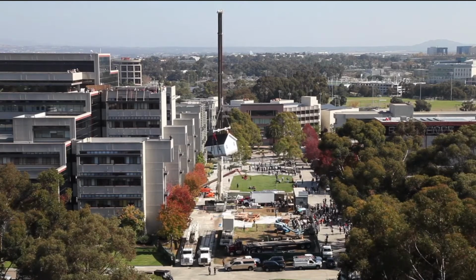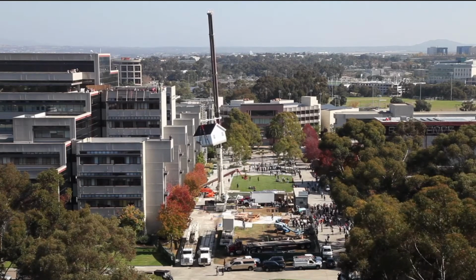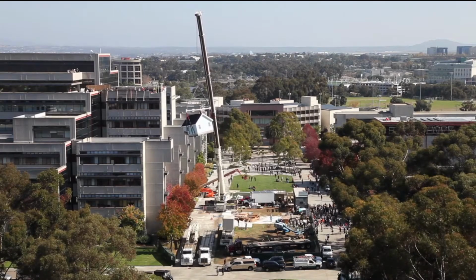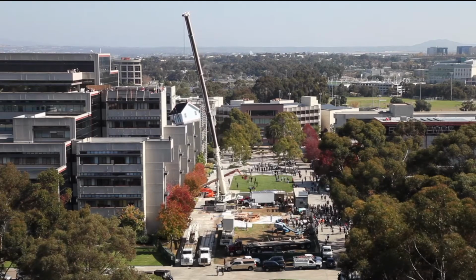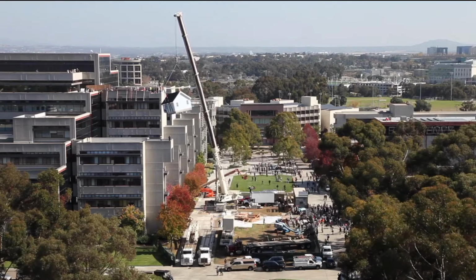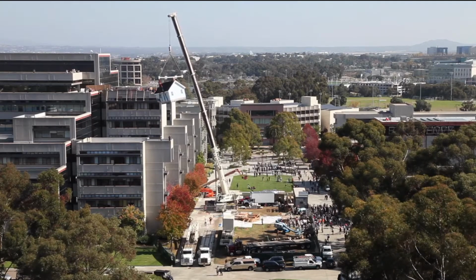The construction workers, the company that orchestrated the whole thing, Pacific Southwest Structures, were truly heroes in making this completely unique thing come off without a hitch.